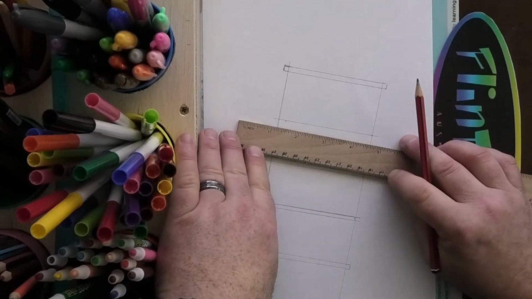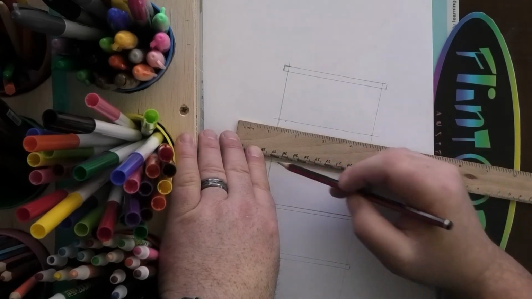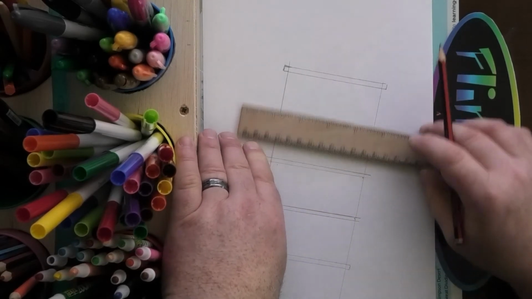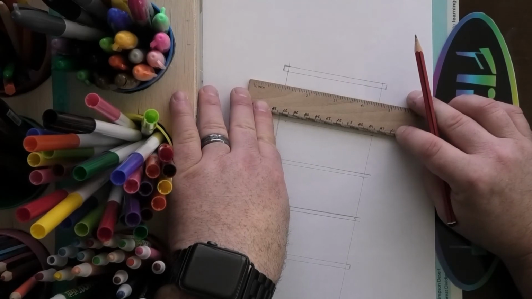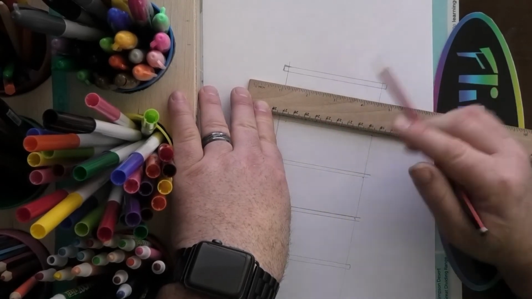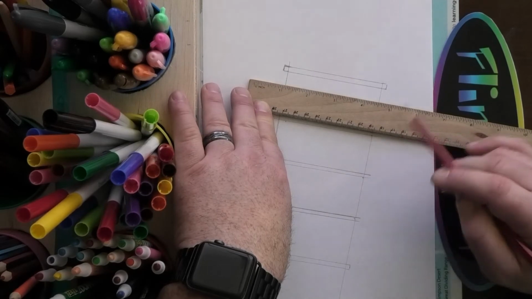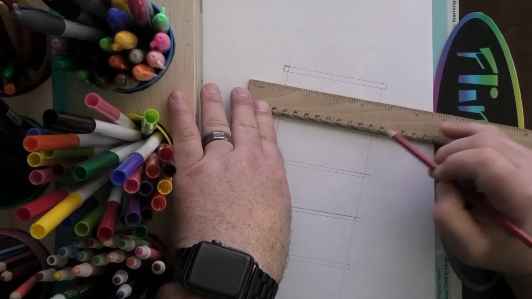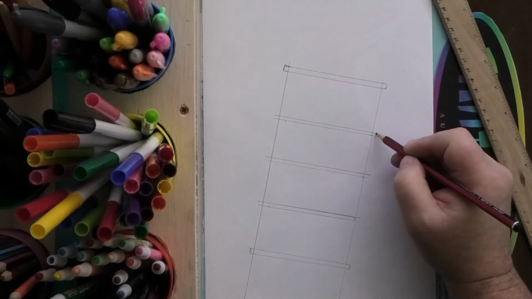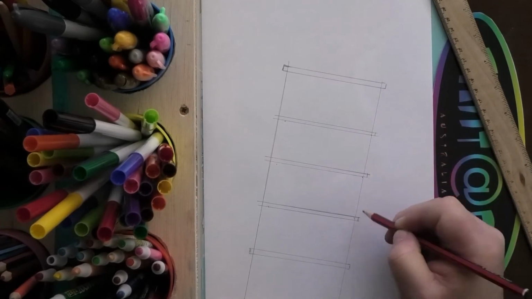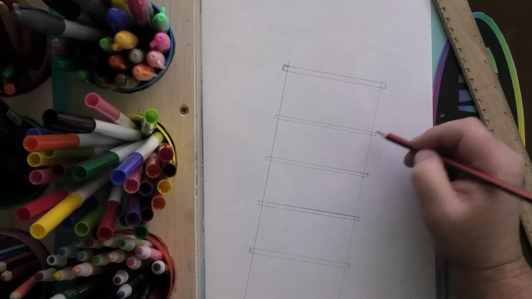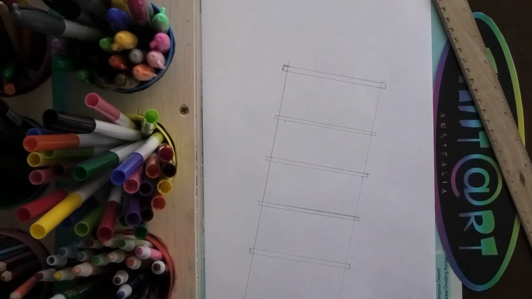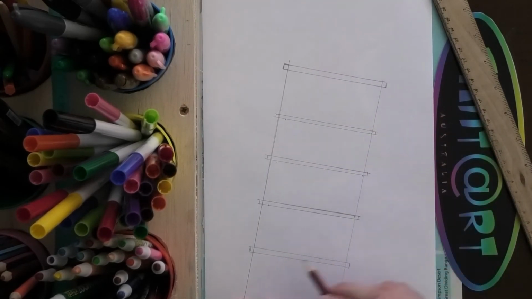Now remember, I'm just going to go over this with Sharpie when I'm done, so I'm not going to be too crazy on the accuracy here. And around about the same thickness as the other ones, you can see there, something like that. So just finish those off around about the same length sticking out on the sides as the rest. Now remember, we're going to use a rubber to fix things up. I might have gone a little bit skinny compared to these ones, but look, it'll look alright.